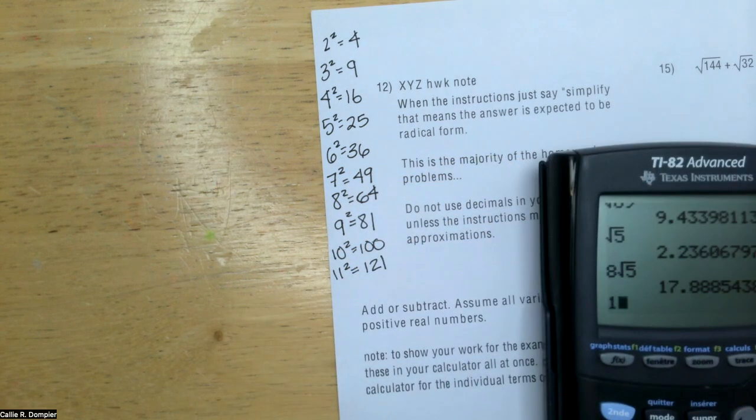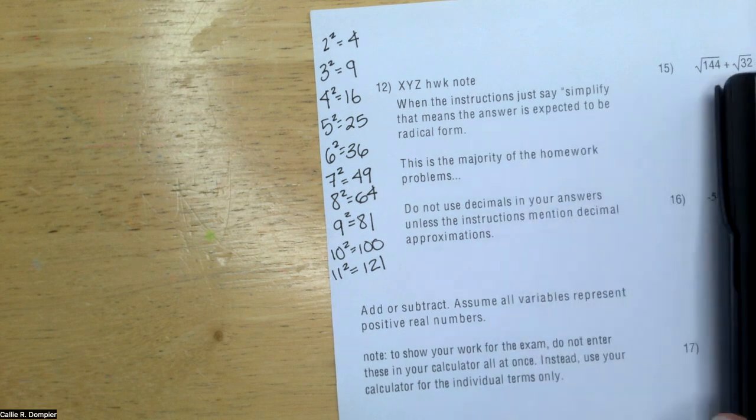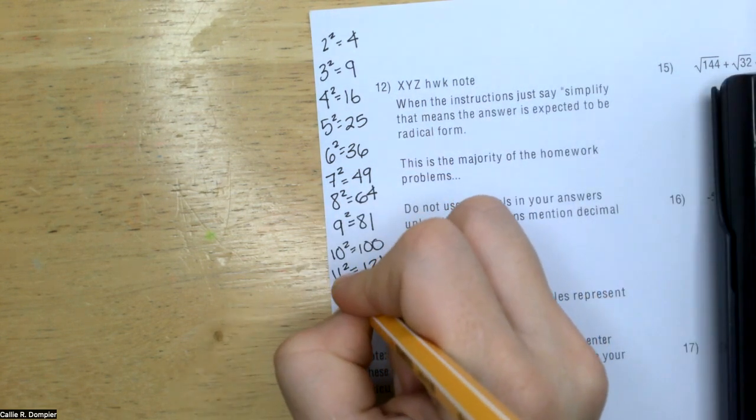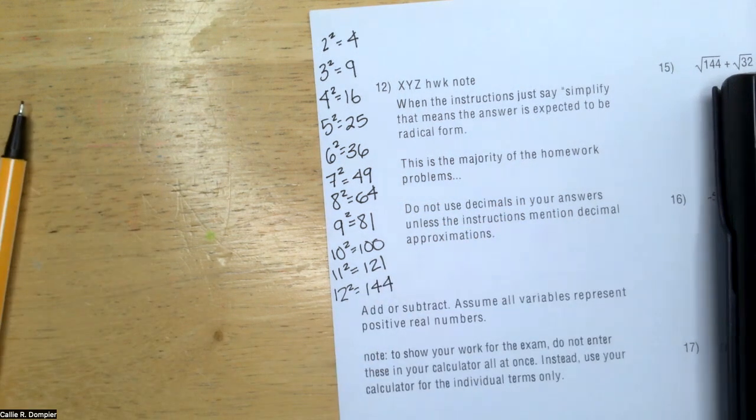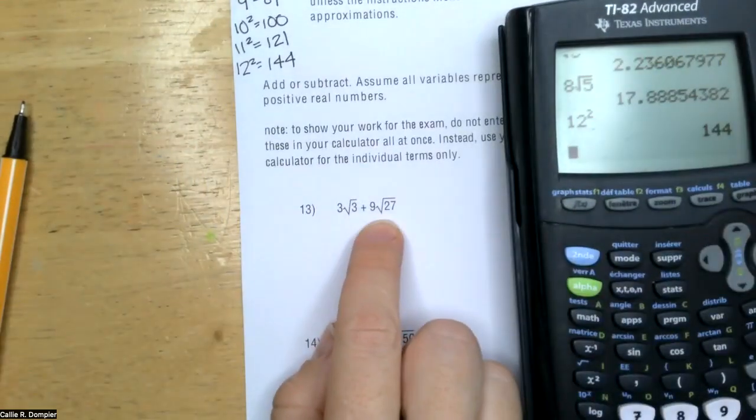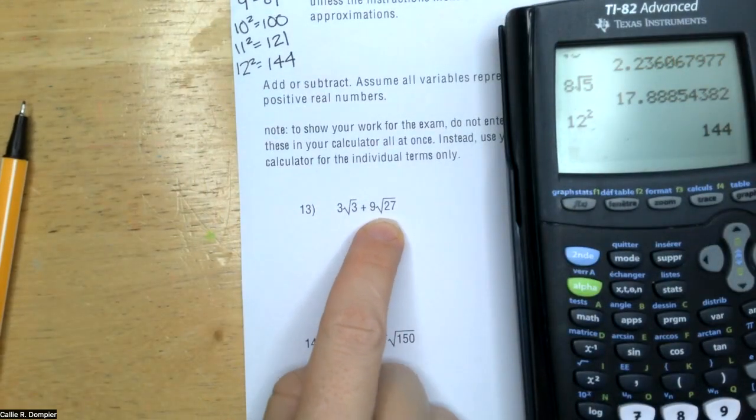Good, maybe 12 squared is 144. Good. All right. So I have 9 square root 27.